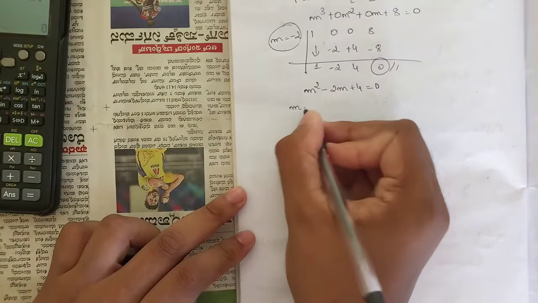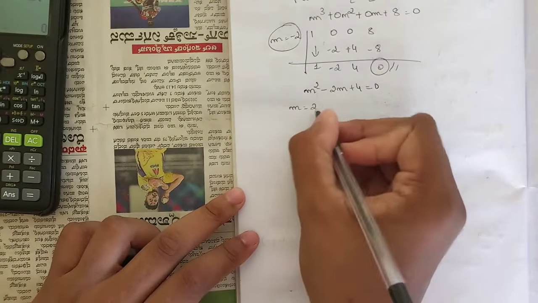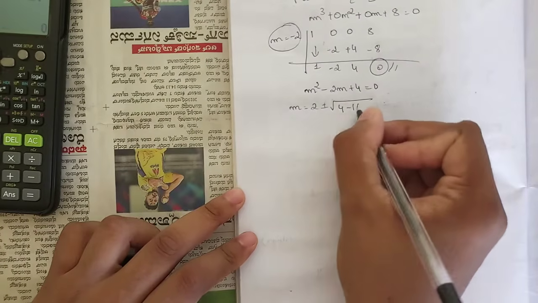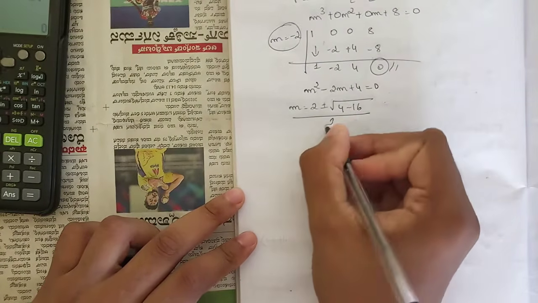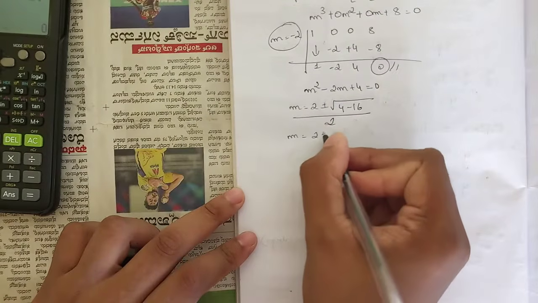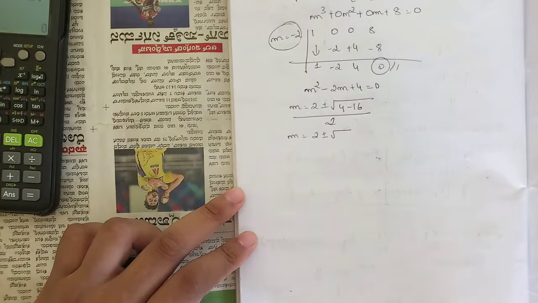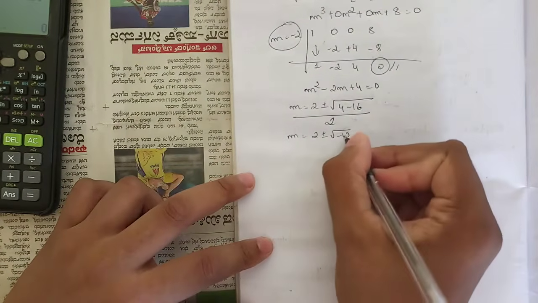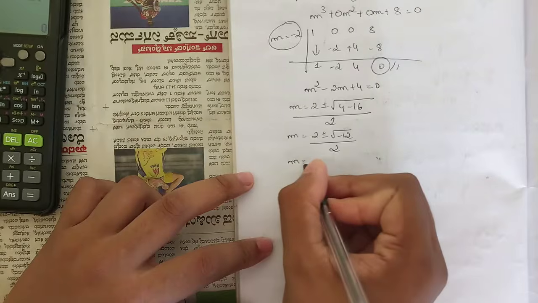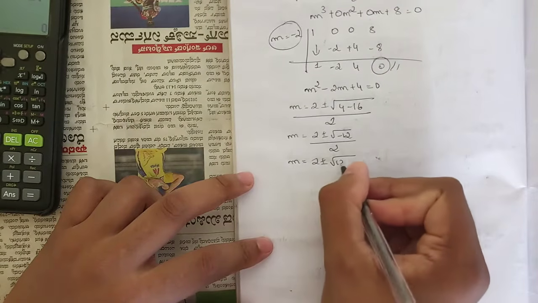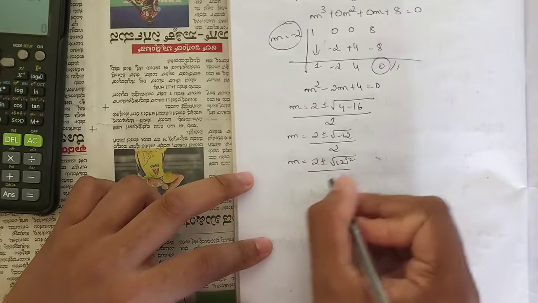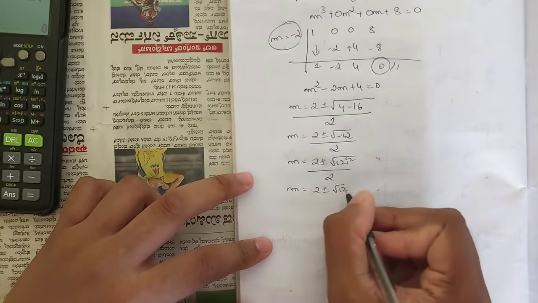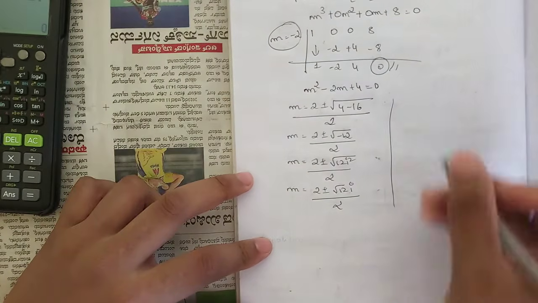Now solve this. The value of b is minus 2, so 2 plus or minus square root of minus 2 square, which is 4, minus 4 into 4, that is 16, divided by 2. Square root of 4 minus 16 is minus 12, by 2. Square root of 12 i square, since there is minus, so 12 into i by 2.